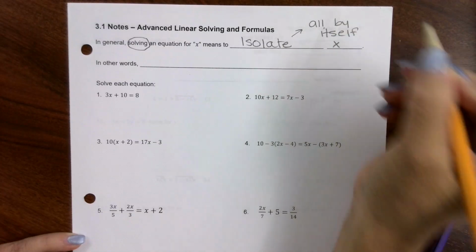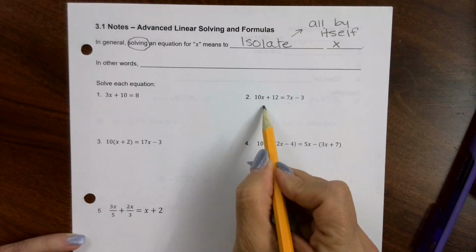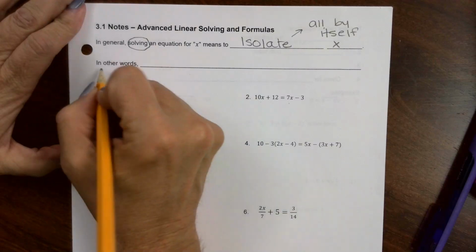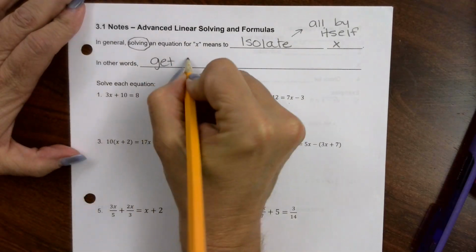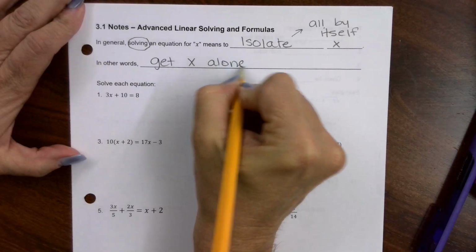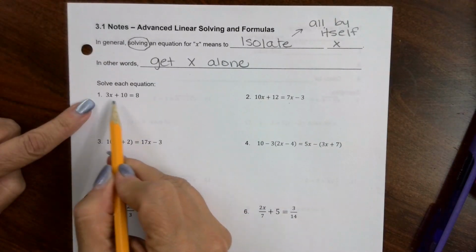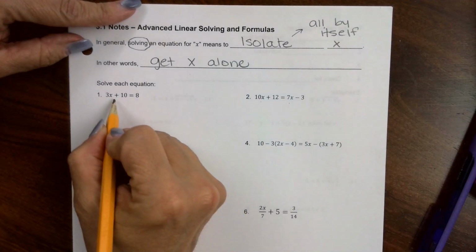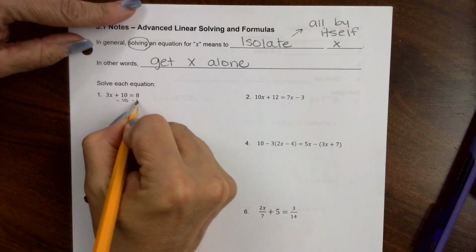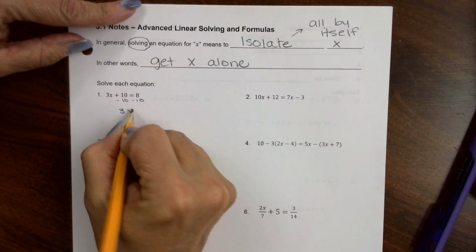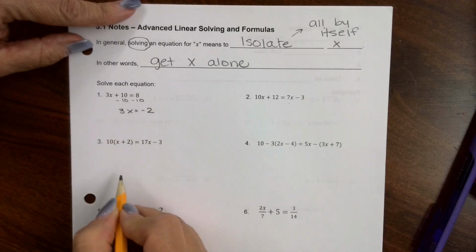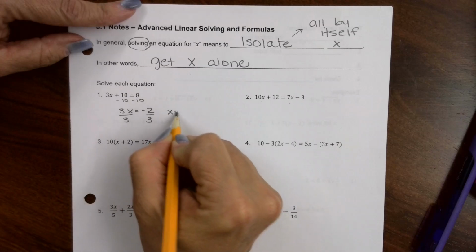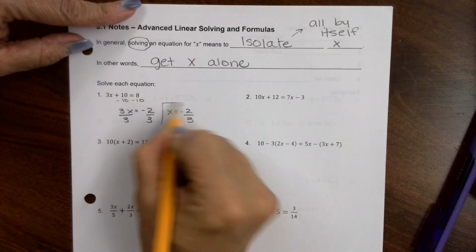Sometimes we're going to have x's on both sides of the equation like we do here, sometimes only on one side. But what we're going to do is, like it says right here, we're going to get x alone, all by itself. So we have a problem like this, and this is simple. You've been doing this for years now. To get x by itself, we're going to subtract 10 from both sides. This would give us 3x equals -2. Opposite here is we're going to divide both sides by 3, and we end up with x equals -2/3.